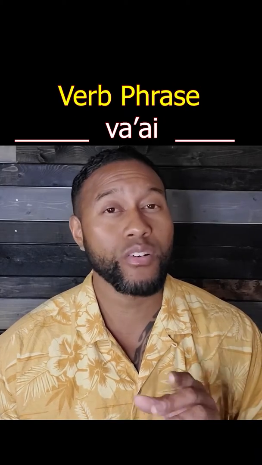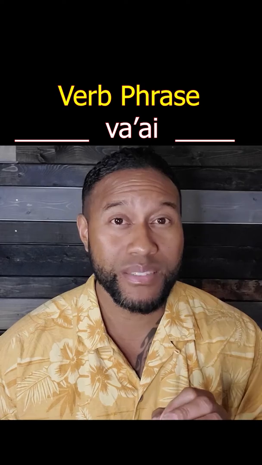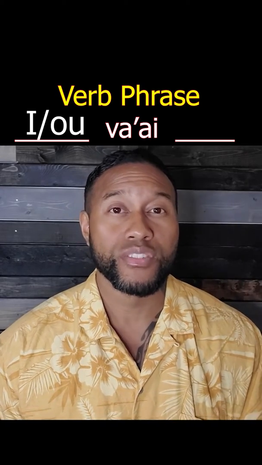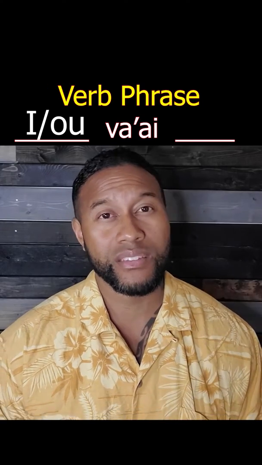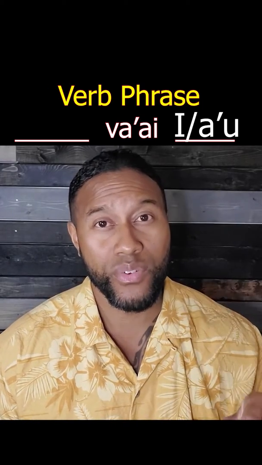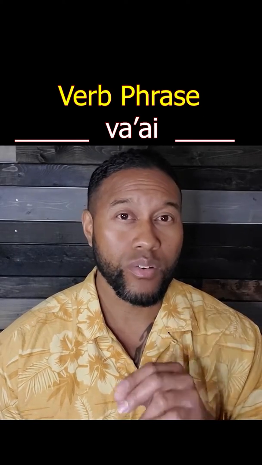The most important thing to know about verb phrases, besides their partnership with the tense markers, is the placement of the pronoun. There's a preverb way to say a pronoun, and that same pronoun can also be said a different way if you say it after the verb. So let's look inside of the verb phrase. We have our action word, or the verb.